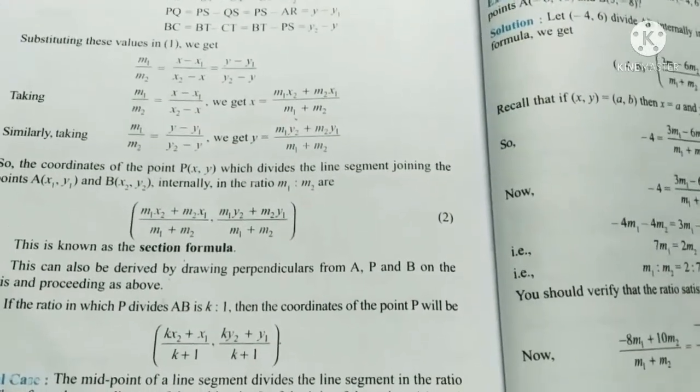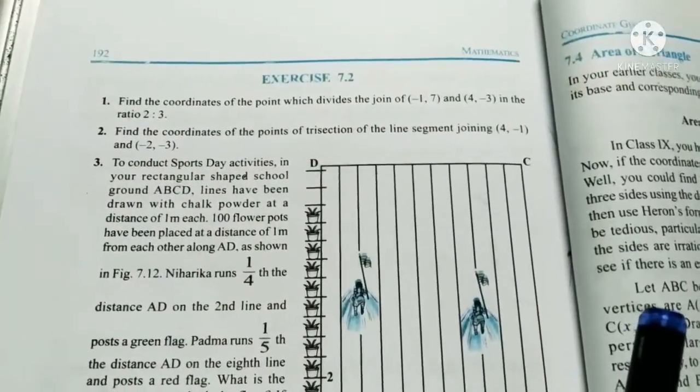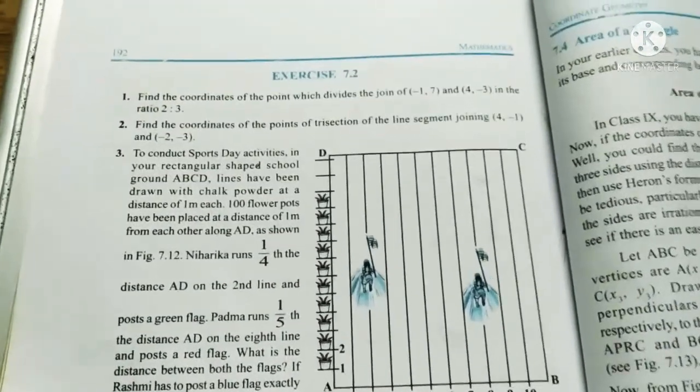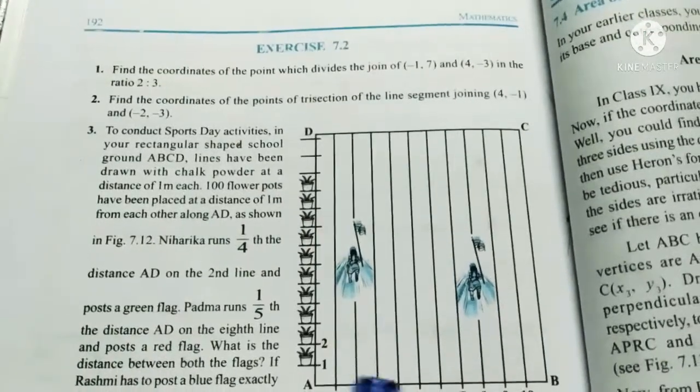Understand that much only here. The proof I will show you in class. I am going to exercise 7.2. Here you see, the notes I have already given.